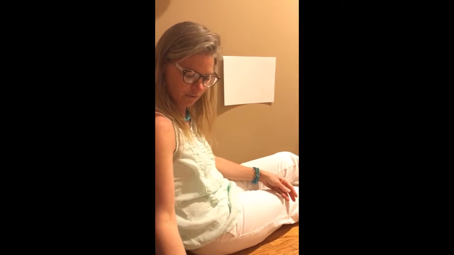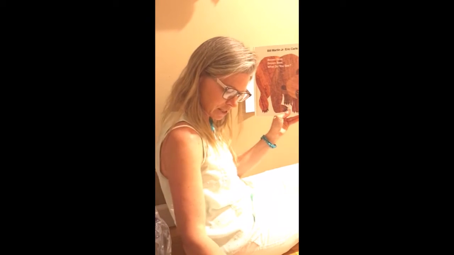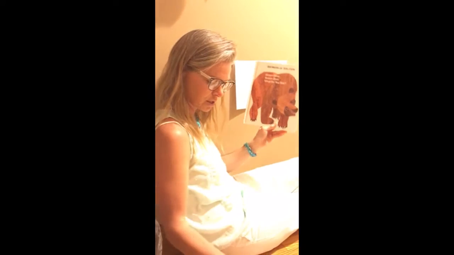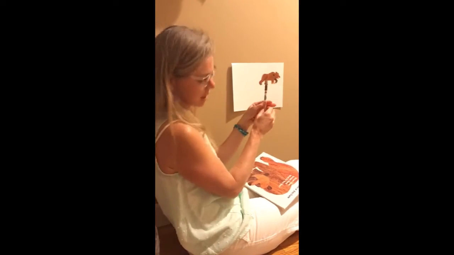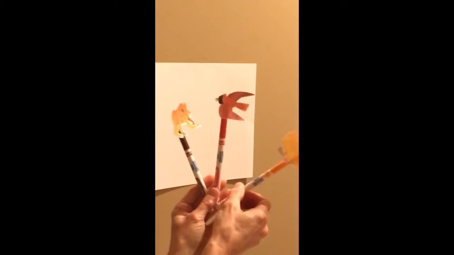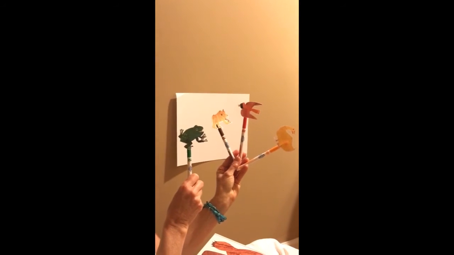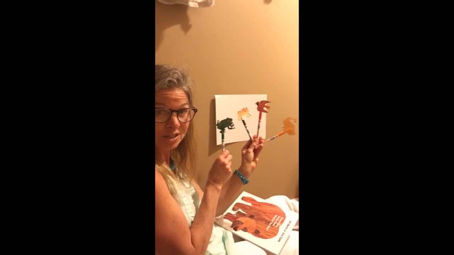Well, then I got to thinking, maybe we could tell a story with shadows too. And I got to thinking of one of my very favorite books, and maybe you have this book at your house. Do you have Brown Bear at your house? Well, Mrs. Gilliam decided I would cut out some pictures from my computer. There's Brown Bear, and there's the red bird. Here's Yellow Duck and Green Frog. And I'm going to show you how you could make shadows at your house.